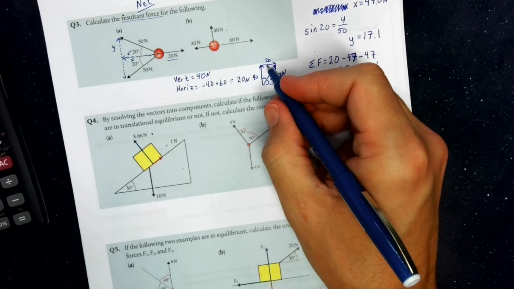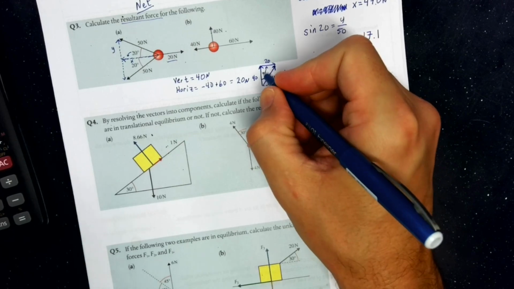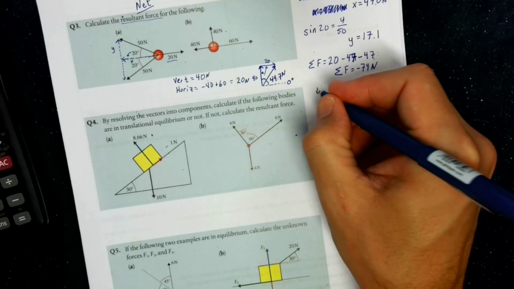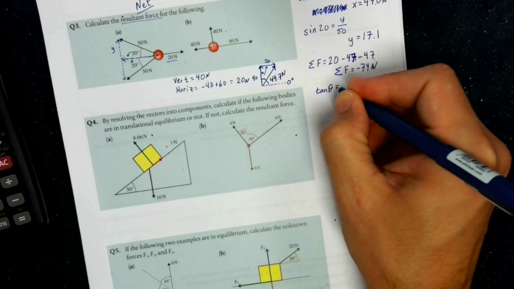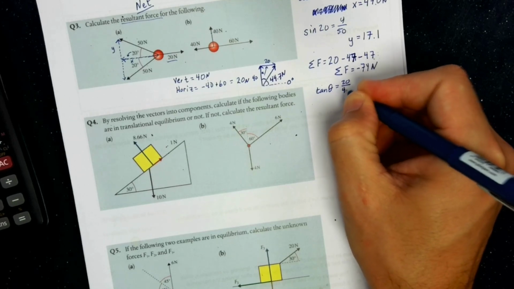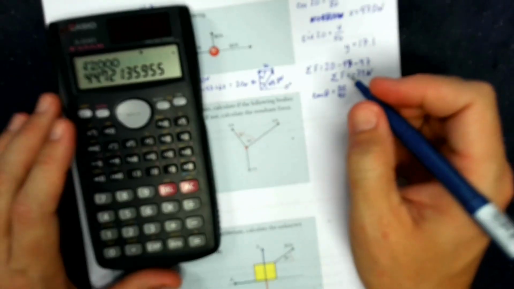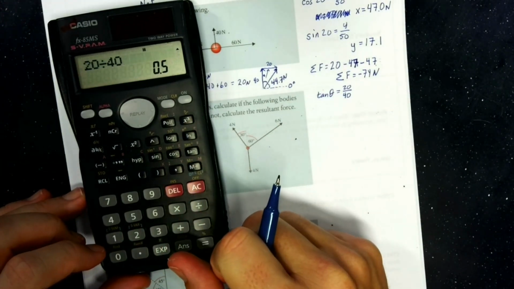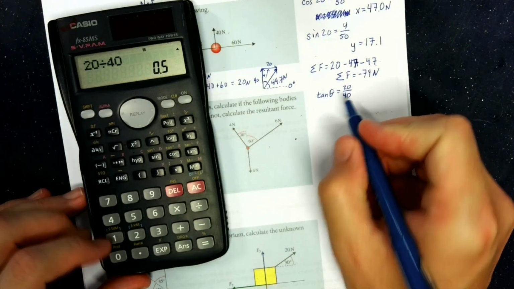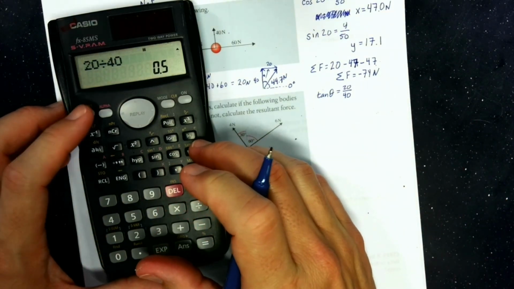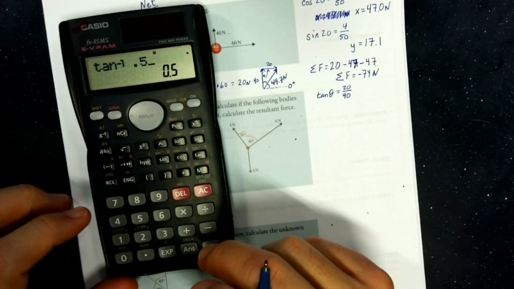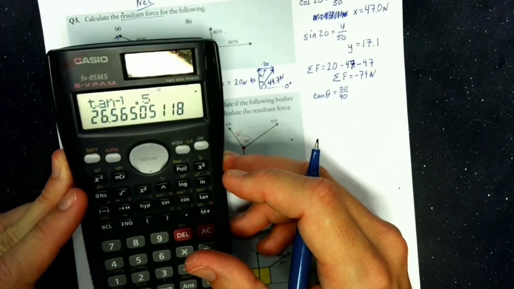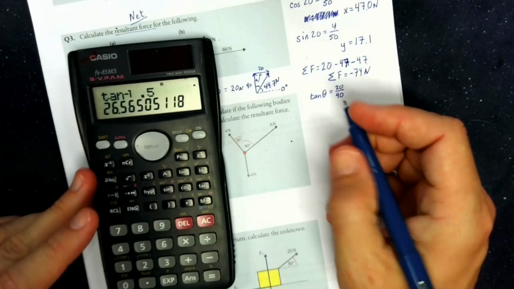Okay? And so I'm going to use opposite over hypotenuse. So that's going to be the tangent. So I'm going to go tangent of theta is equal to the opposite over the hypotenuse. So that's 20 over 40. Many of you already know what that is. But if I go 20 divided by 40, I get 0.5. And then I need to move the tangent to the other side. So I'm going to do the opposite, the tangent inverse of 0.5, and you'll notice that if I do the inverse tangent of 0.5, I get 26.56, so 26.6.